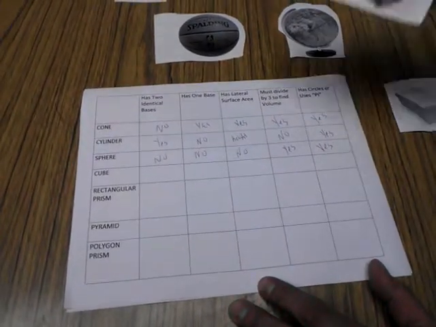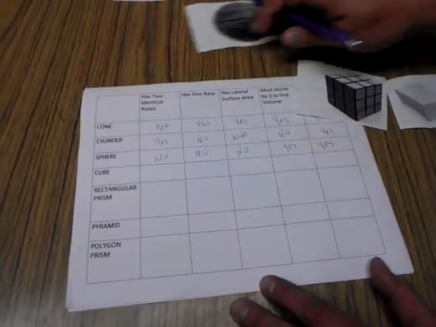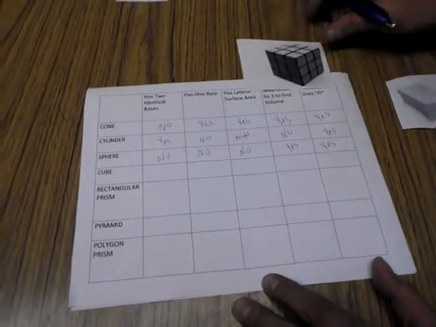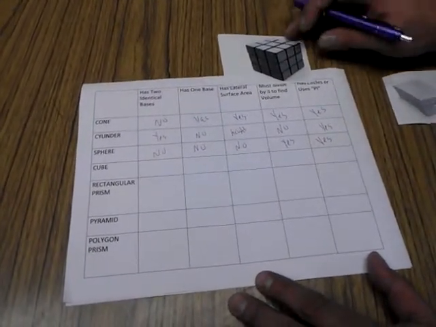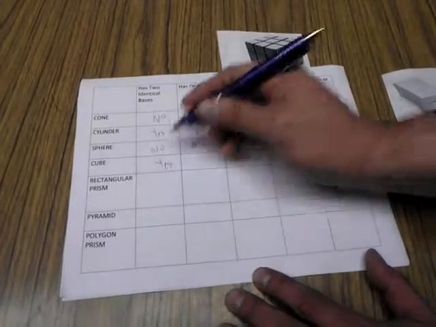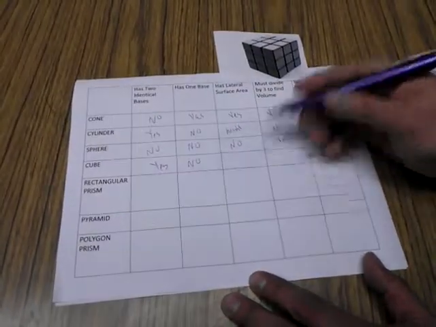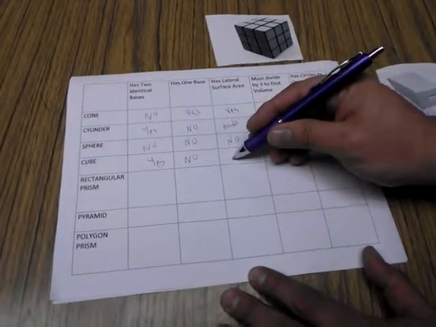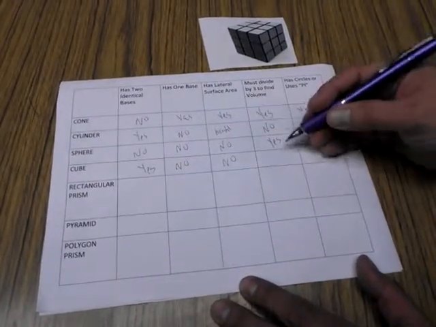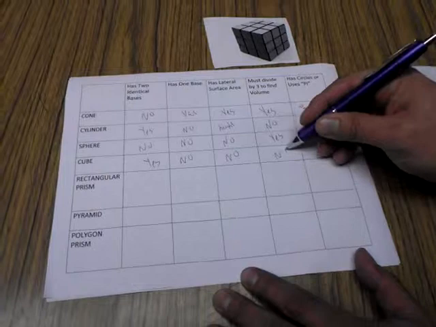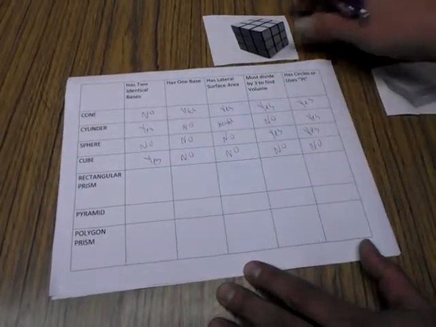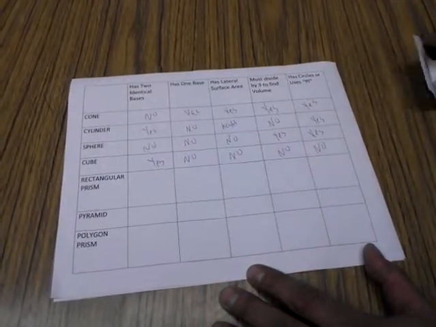Now our next object is our famous Rubik's Cube. There are people who can solve Rubik's Cubes in 5 minutes. I'm not one of those people. So look at, does it have two identical bases? And the answer would be yes there. Does it have one base? No, just one base is not. Does it have a lateral surface area that's different from the height? That would be no. Does it divide by 3 to find the volume? No. And does it use circles or pi? No. This is a very square, rocky object.